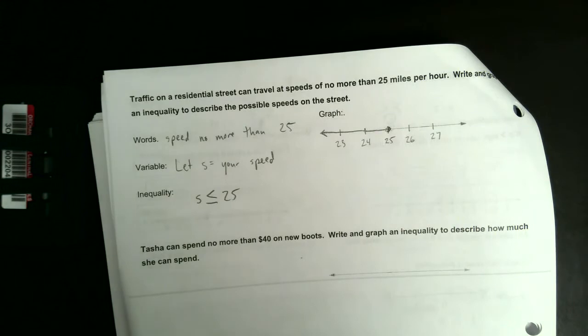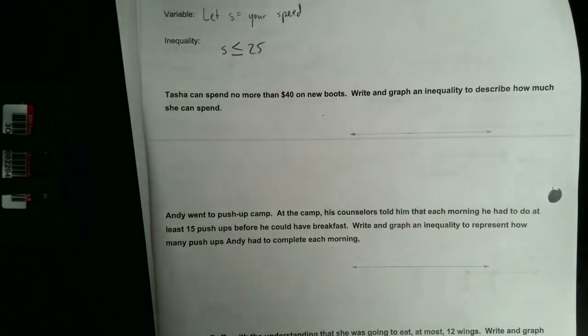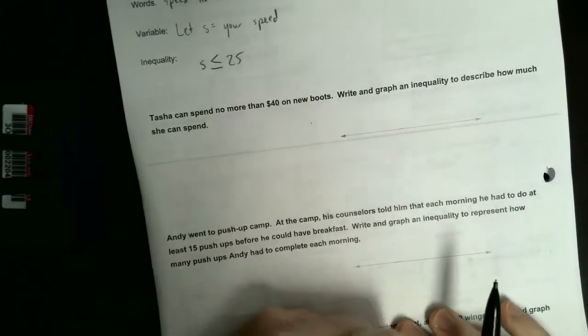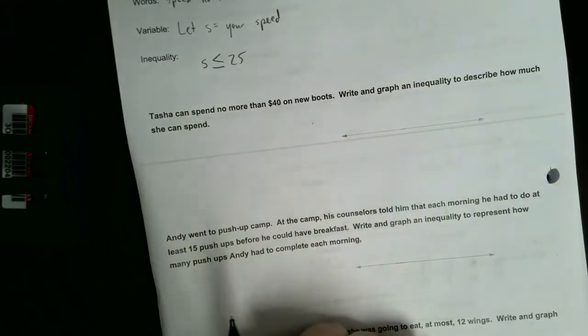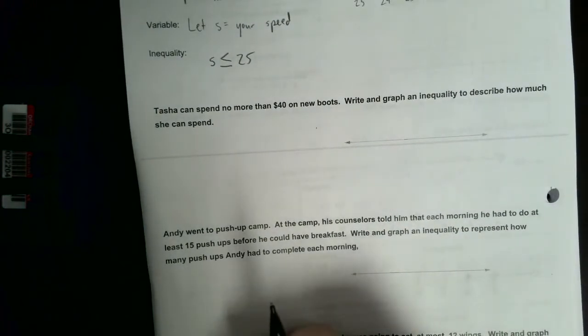Okay. All right. Now, if you want to try this next one on your own, you can. I'm going to do it as well. But if you wanted to pause it, try it, see what you get, that would be good too. Tasha can spend no more than $40 on new boots. Write and graph an inequality to describe how much she can spend. Okay. She can spend no more than 40.